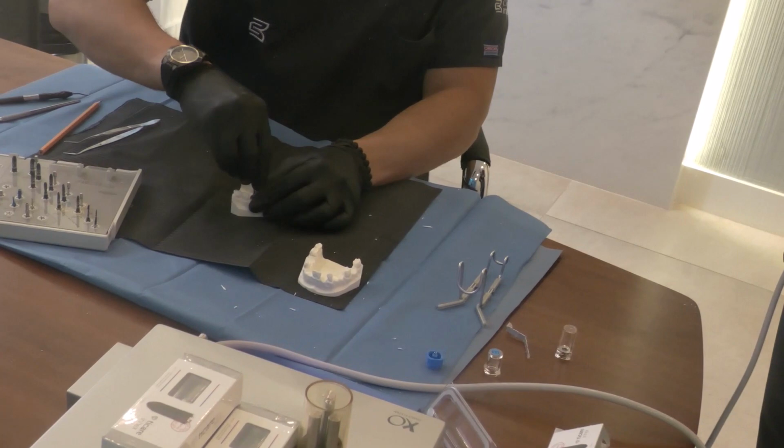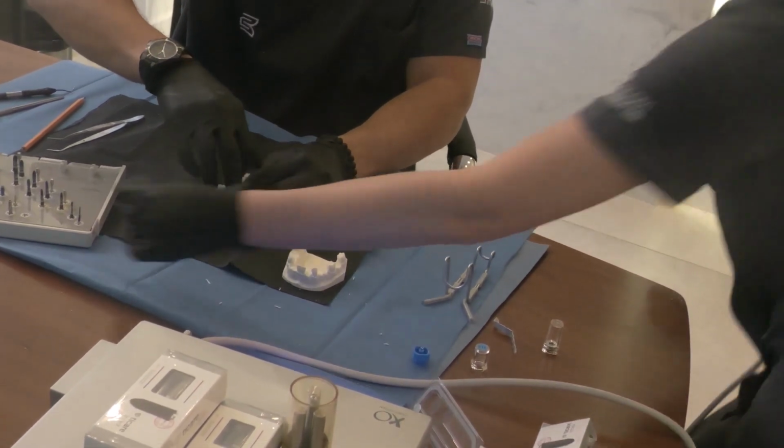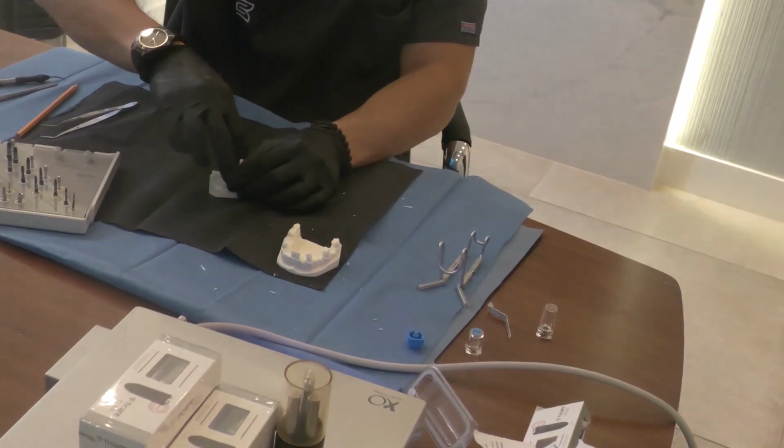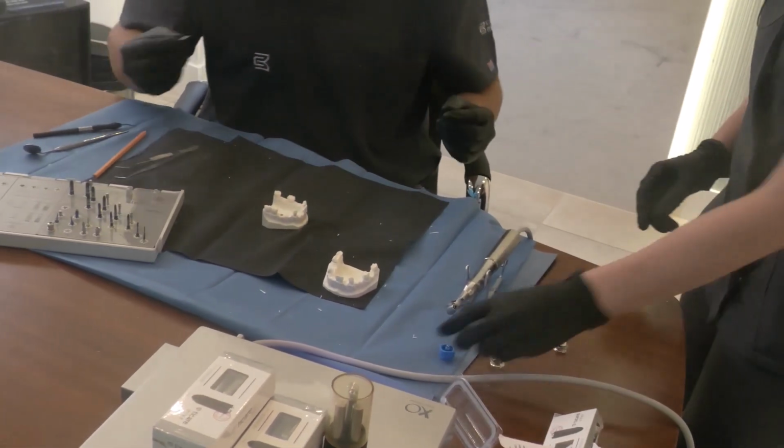So now we're going to be placing the cover screw, which is within the same case, and you can use the same screwdriver. My suggestion is the following.